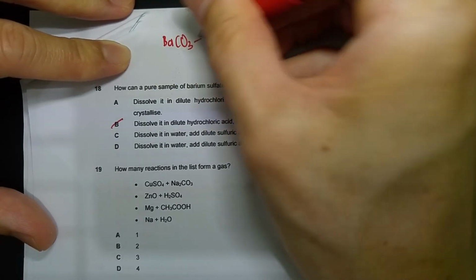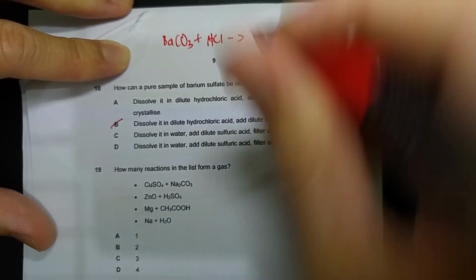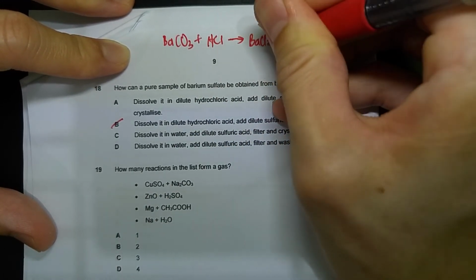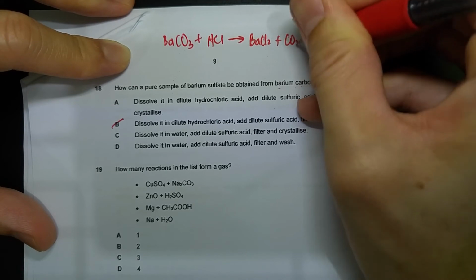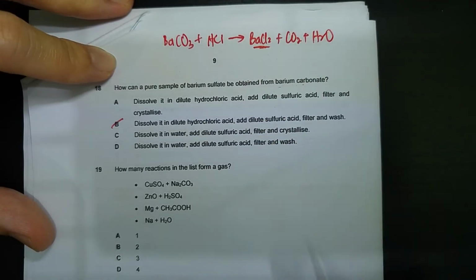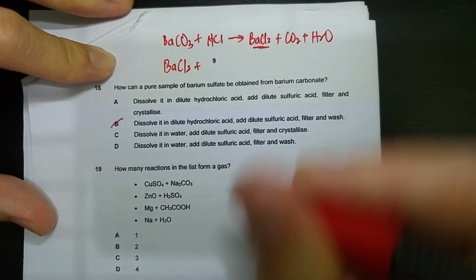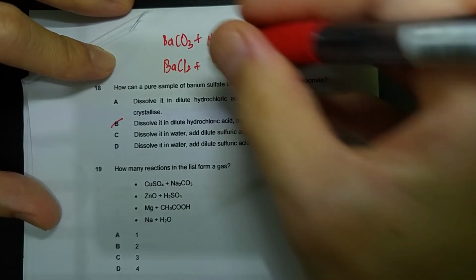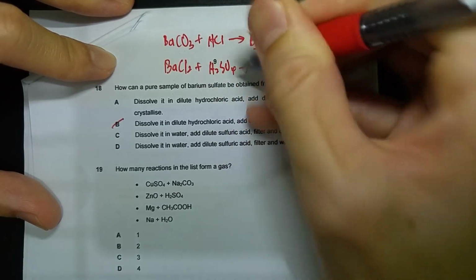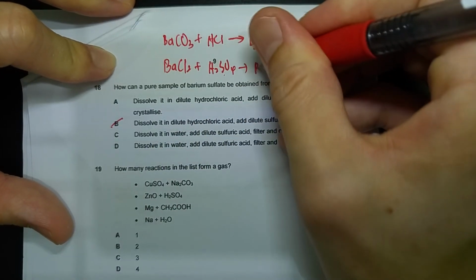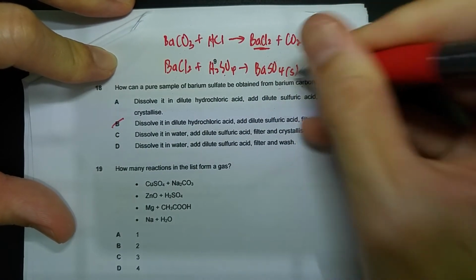Barium carbonate plus hydrochloric acid, again it is acid and carbonate, so you get salt, water, and carbon dioxide. Now, the barium chloride is soluble. If you mix it with sulfuric acid, what will happen? The sulfate ion and the barium ion will combine to form barium sulfate, which is insoluble.